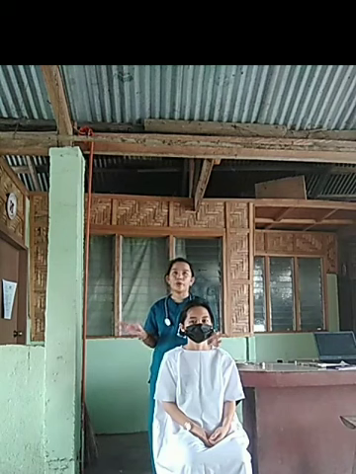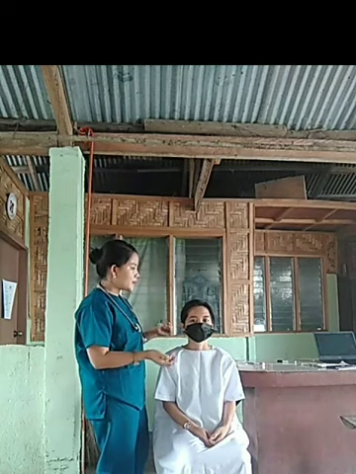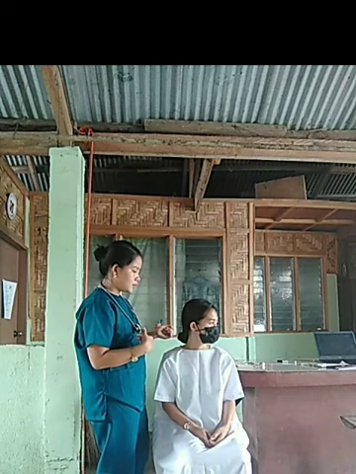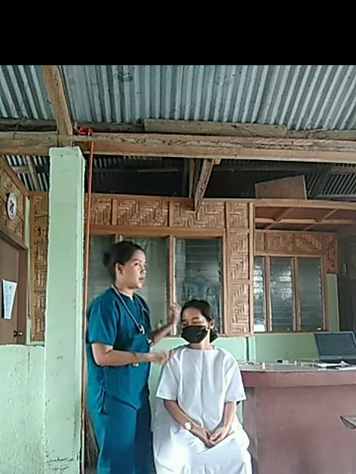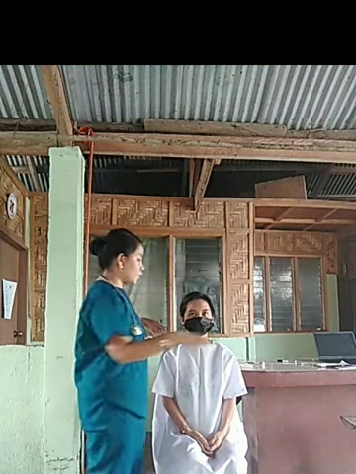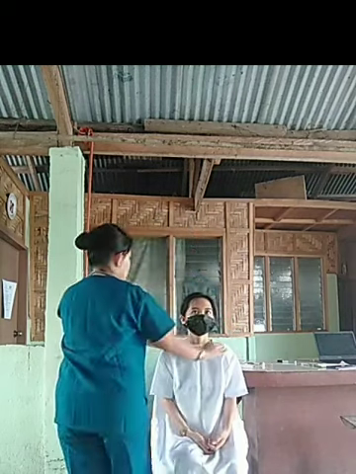Then next, we're going to test the cranial nerve number 11, which is the accessory nerve. Try to move your head up, down, side, and another side. There is no problem with the patient's accessory nerve. Try to shrug your shoulder.